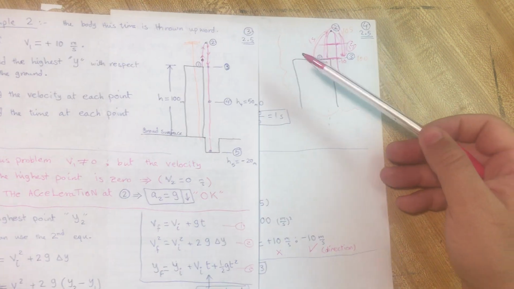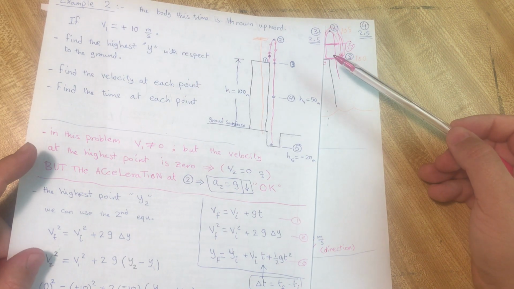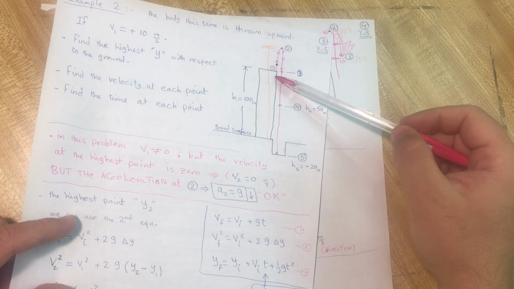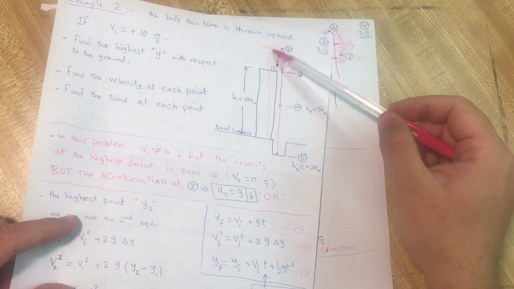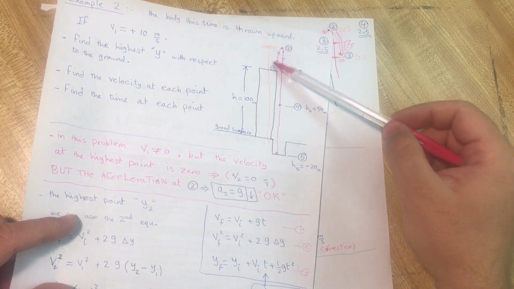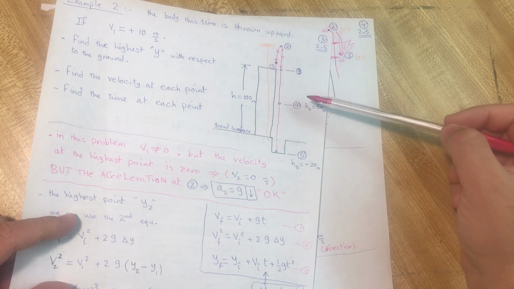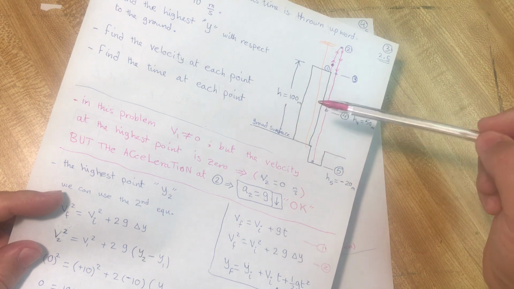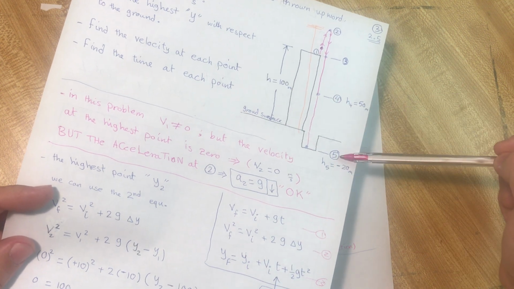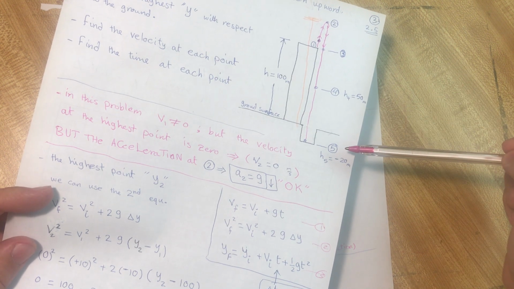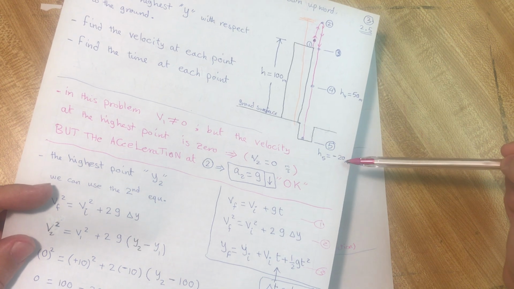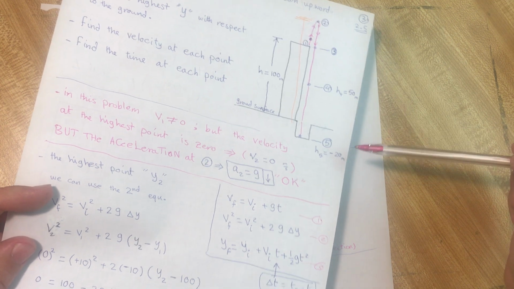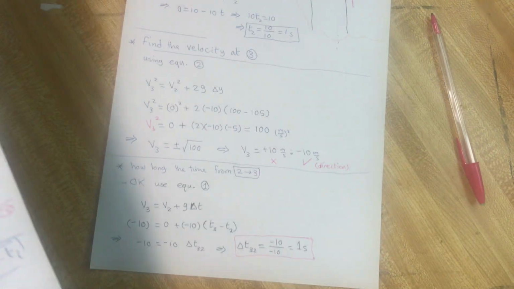Again, now you know all the information, all the properties of the system at this point, then you can find the unknown velocity and time at point number 4 and at point number 5. You have the heights. Do that by yourself, and good luck.